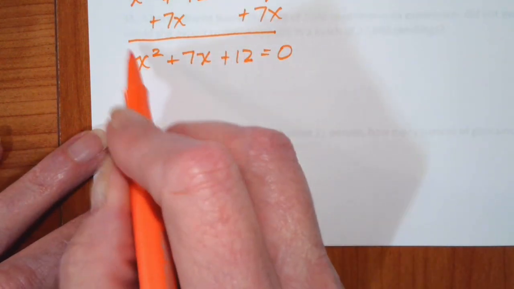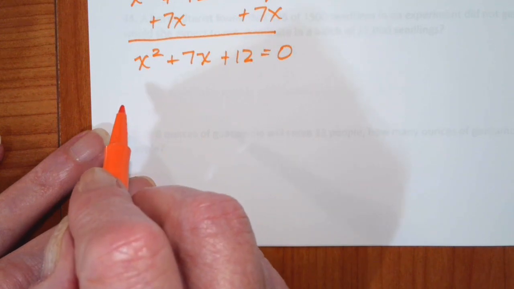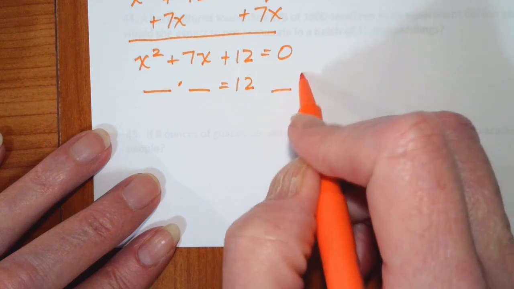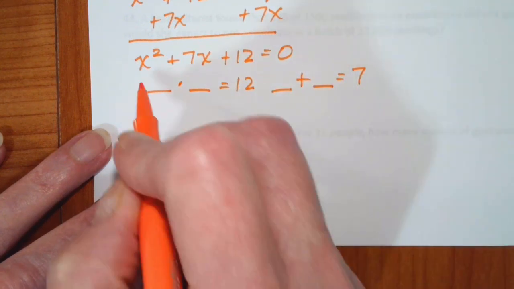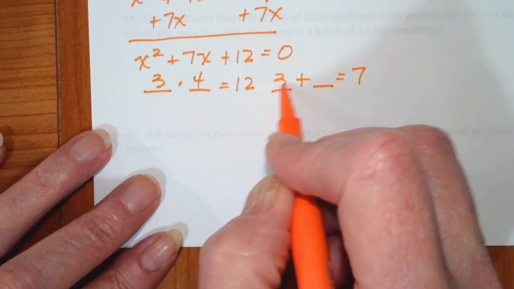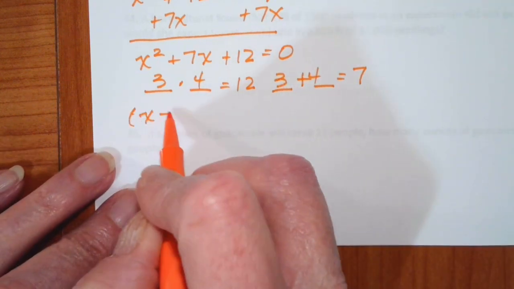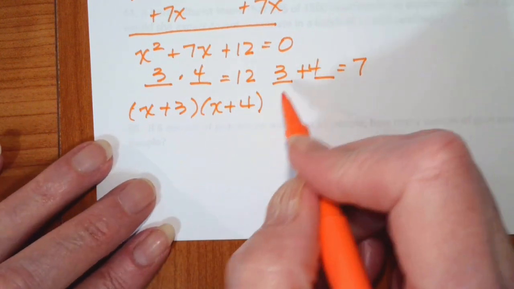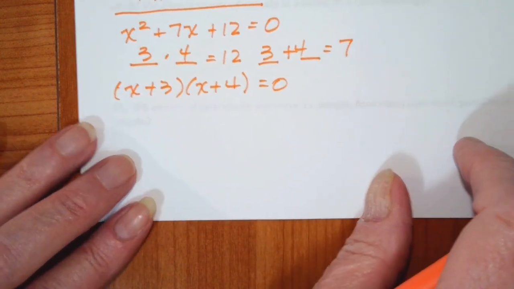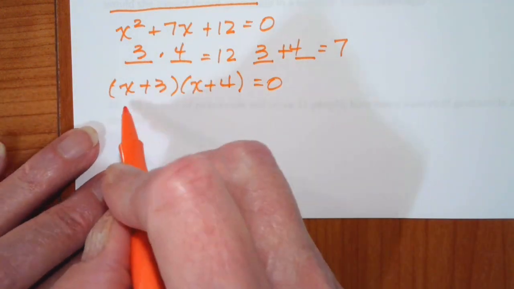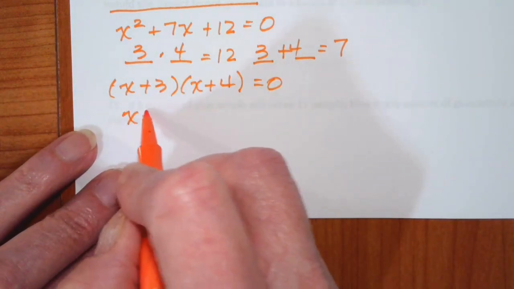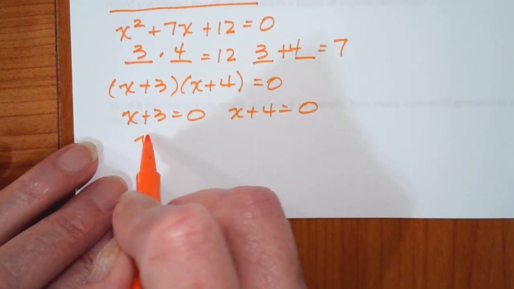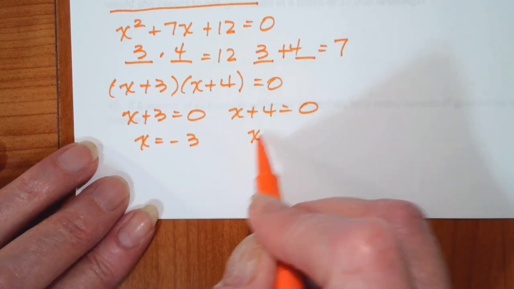So this is a trinomial with a leading coefficient of 1, so I know to factor it I have to look for two numbers whose product is 12 and whose sum is 7, and they are 3 and 4. So this factors into x plus 3 times x plus 4 equals 0. Using the zero product principle, that means if the product is 0, then either x plus 3 is 0 or x plus 4 is 0.